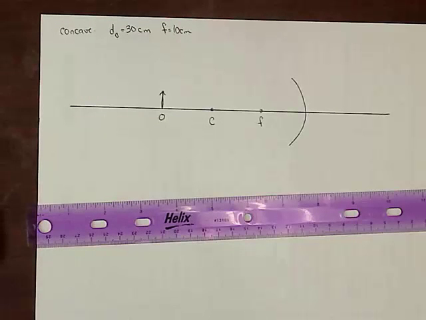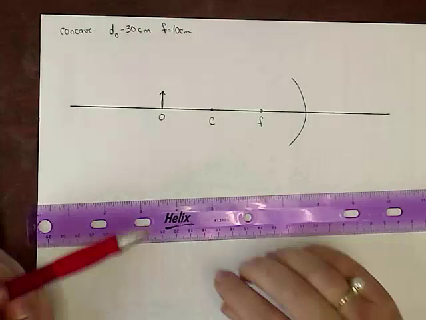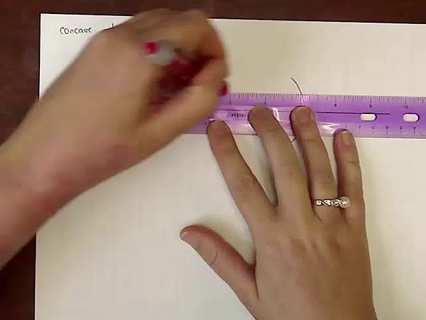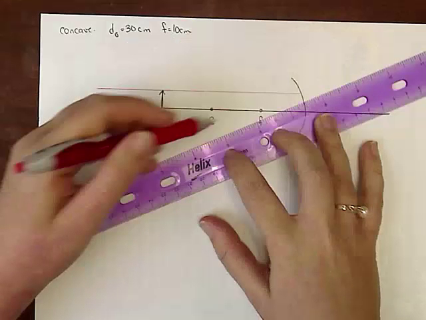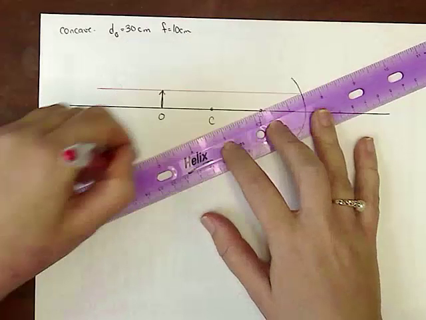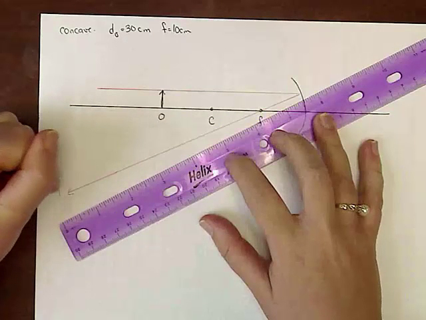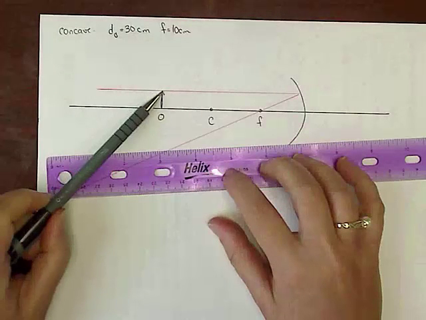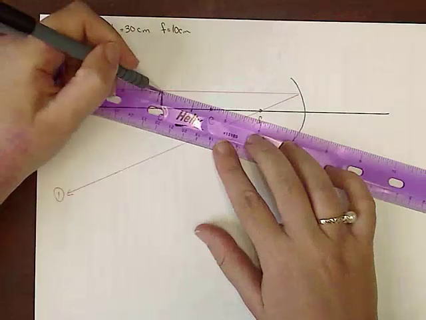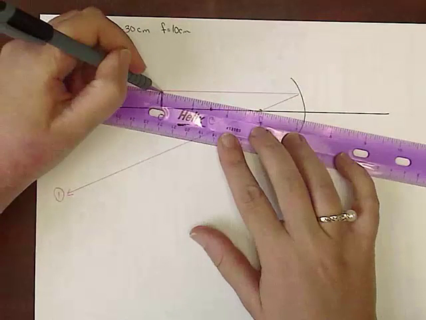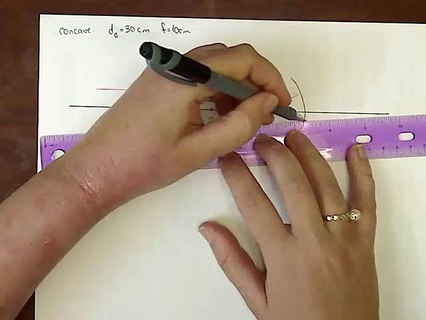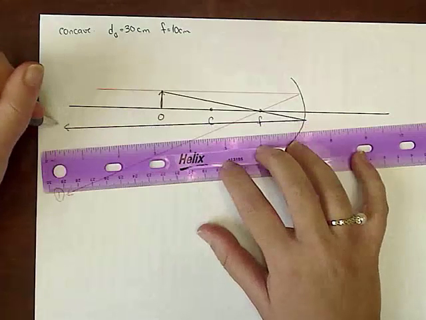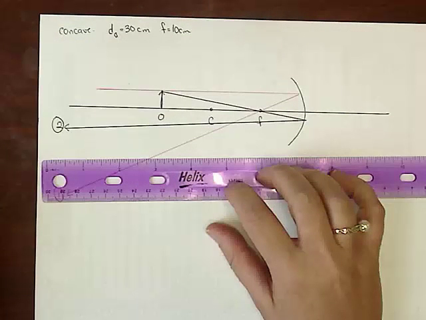So there's my object. All right, draw my 3 rays. So how do I draw the first one? Tip of the arrow and comes in parallel. So I go like this, hits the mirror, bounces back through the focal point. All right, so there's ray 1. Ray 2 comes in through the tip of the arrow and the focal point, hits the mirror, and bounces back parallel. So there's ray 2. Okay, I drew that a little bit wonky there.